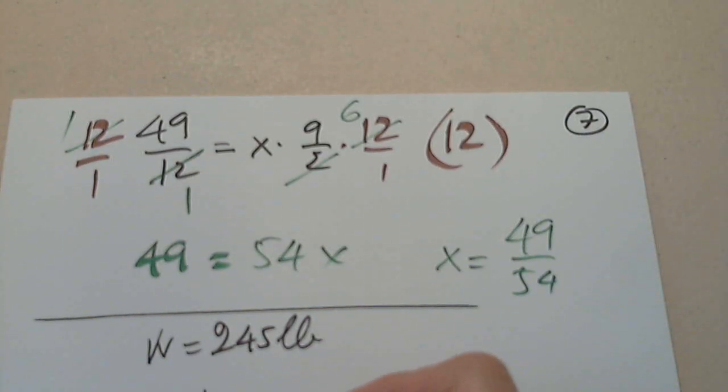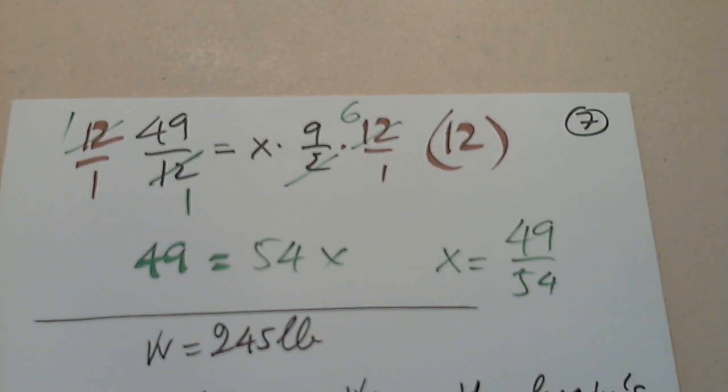2.5% of W is the brain weight. So a person with a total weight of 245 will have, like everybody else, 2.5% of the body weight as the brain's weight.